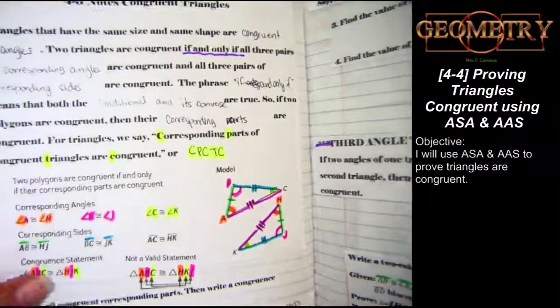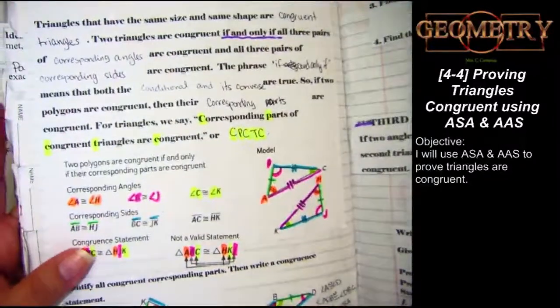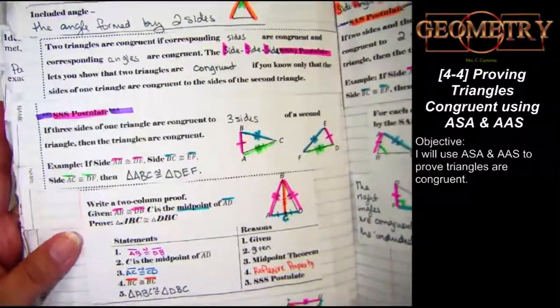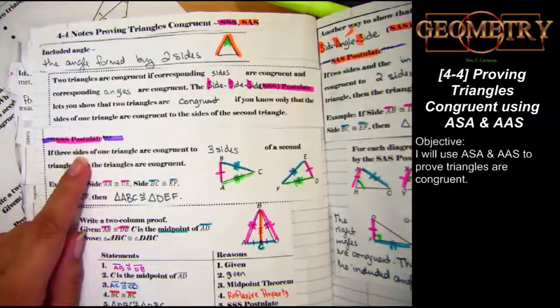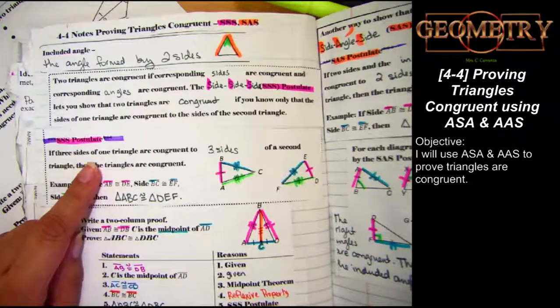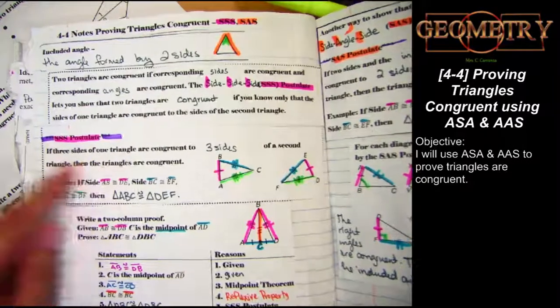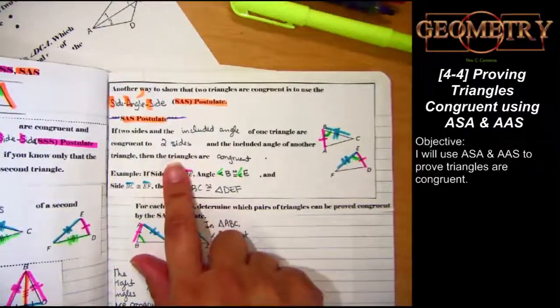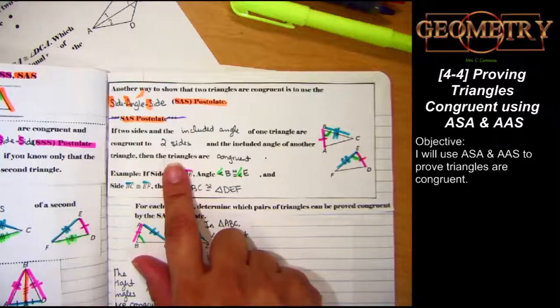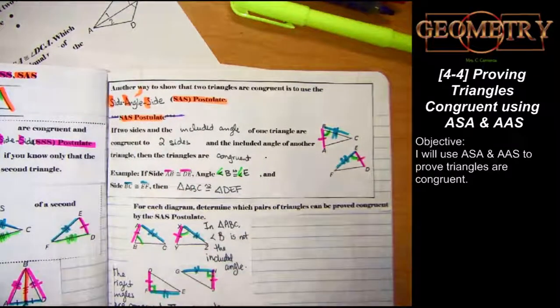Problem is that took forever, right? There's a lot of work. So we shortcutted it. And that was section 4.4, last episode, where we pulled in the side, side, side postulate. Now all you needed was 3 pairs of sides to show triangles were congruent. We also pulled in side, angle, side, where all you needed were 2 sides and the angle between them to show that the triangles are congruent.